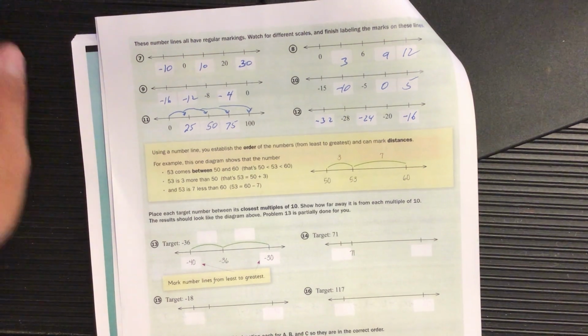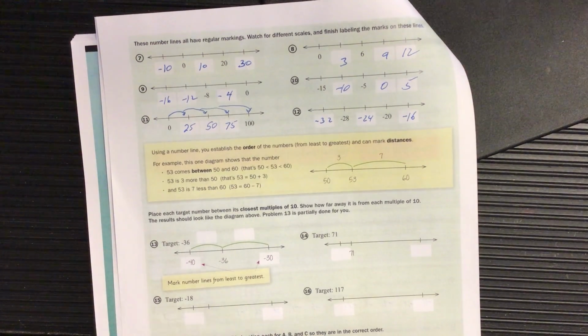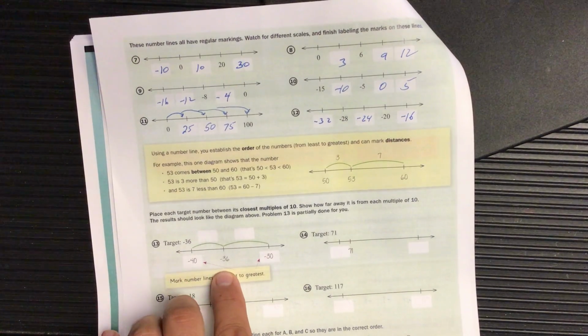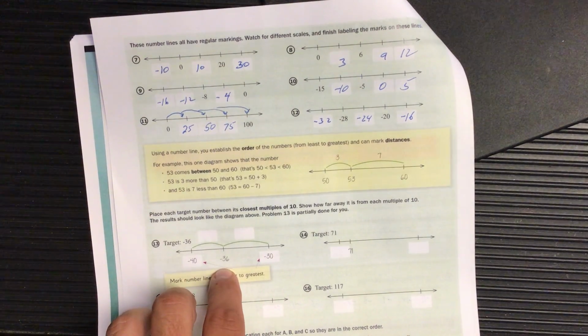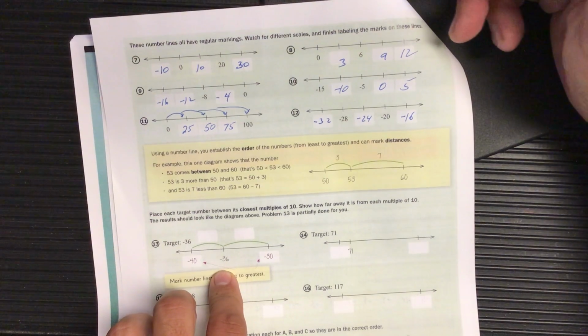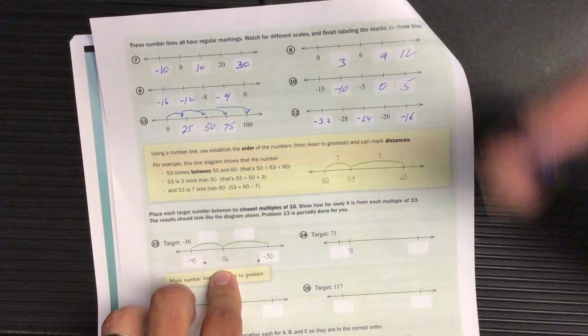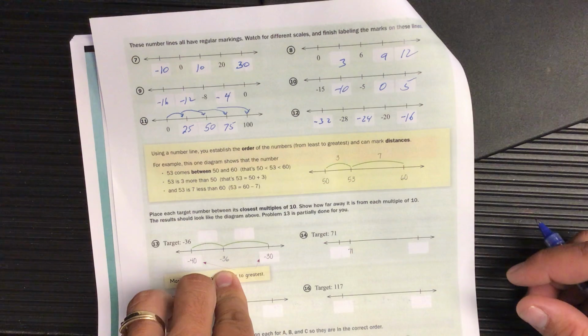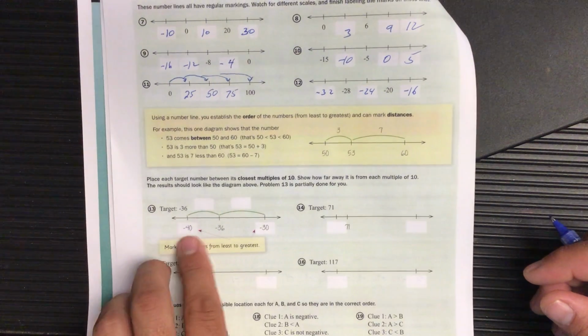All right, so multiples of 10. It wants to know how close they are, so we're going to mark the distance. Distance, remember, is always positive. For instance, here to Fargo is 60 miles. Fargo to here is 60 miles. It's not negative 60 the other direction. Distance is always positive. So how far apart are these two things?